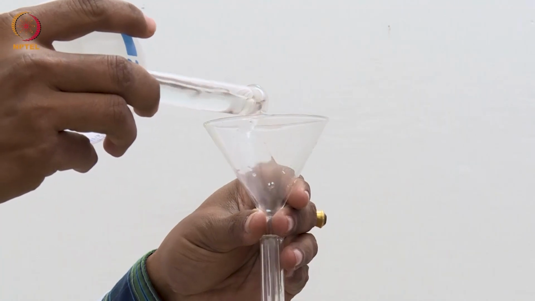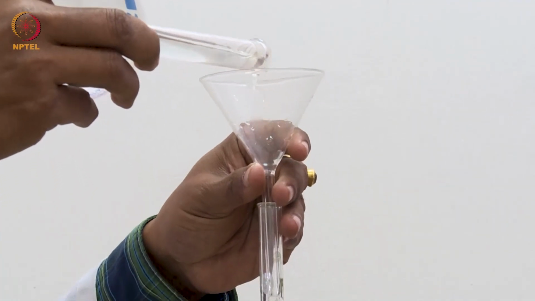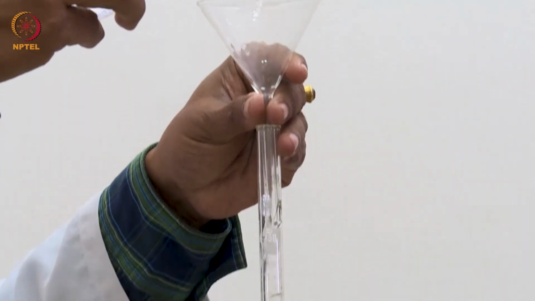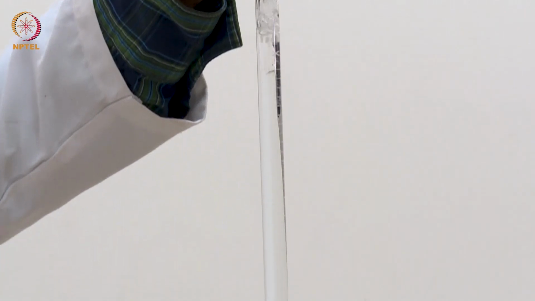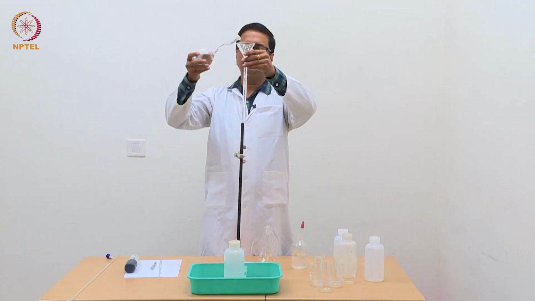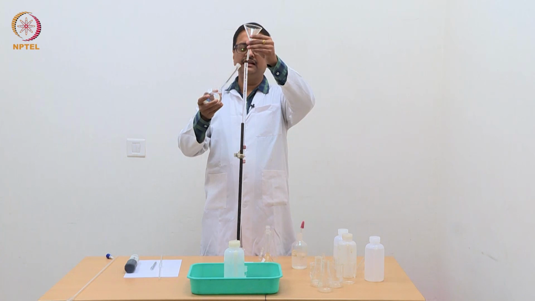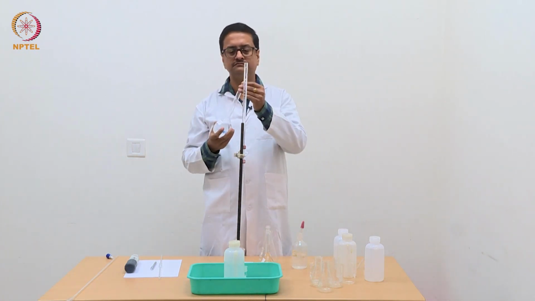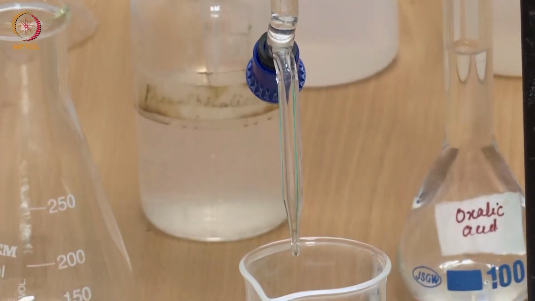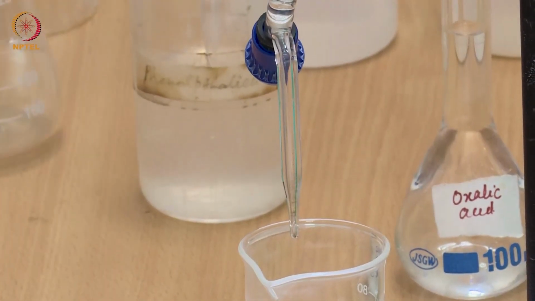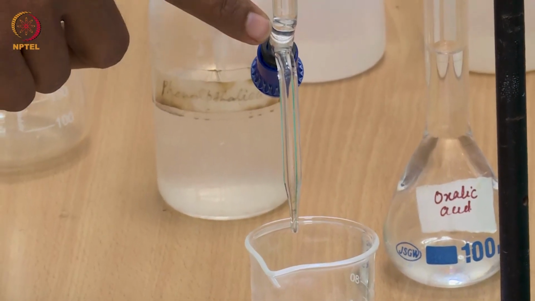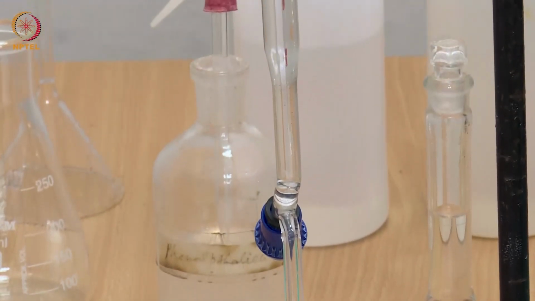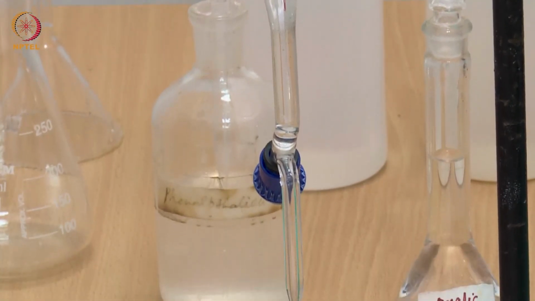The bottom is closed, so we should fill it beyond the 0 mark, because there will be an air gap at the bottom which has to be cleared after we completely fill it, right. Now you can see that NaOH is filled from this joint where we have the stopcock to the upper portion, and the lower part is empty.